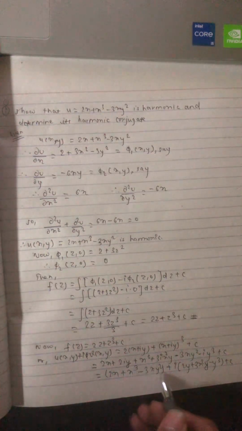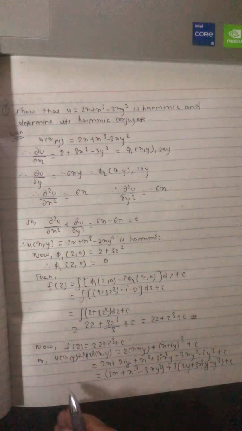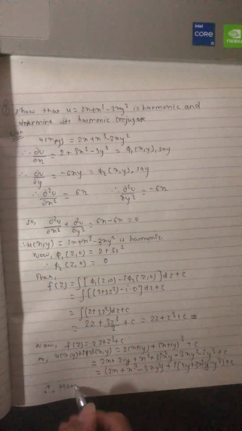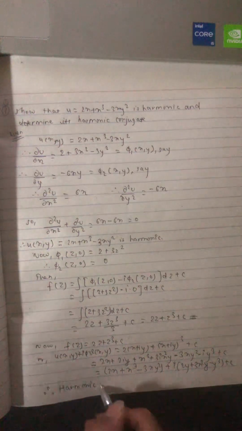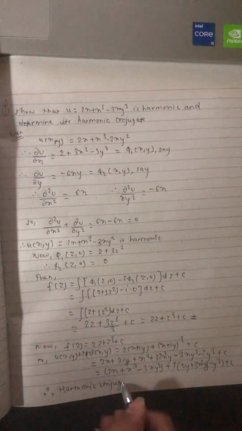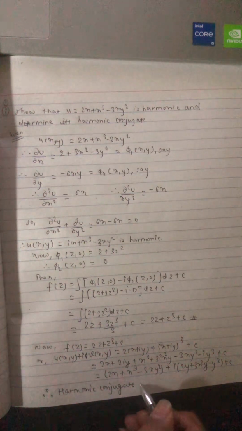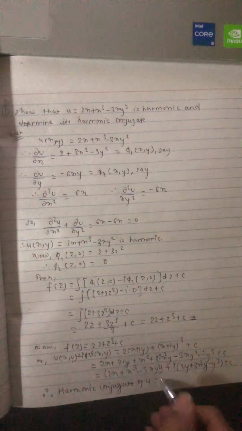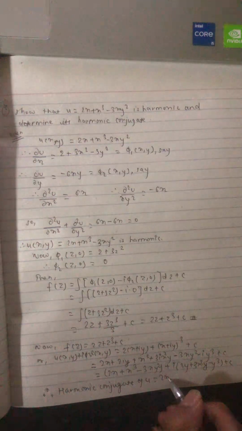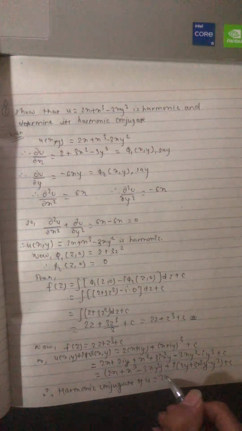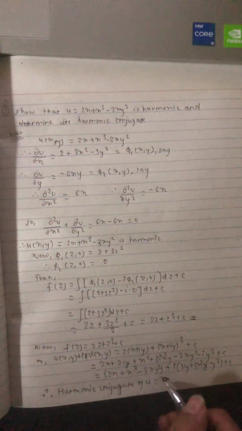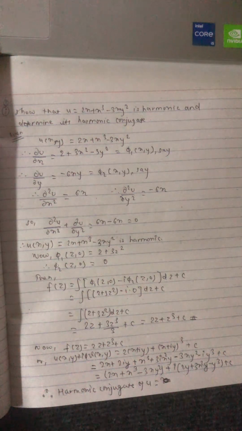Therefore, the harmonic conjugate of u. So we have to find the harmonic conjugate.